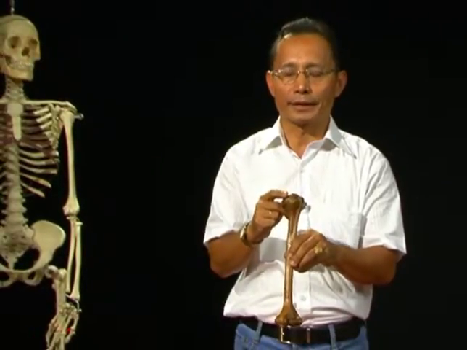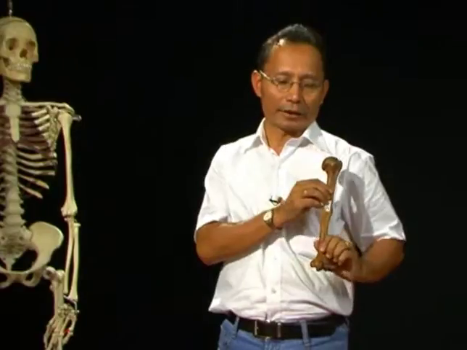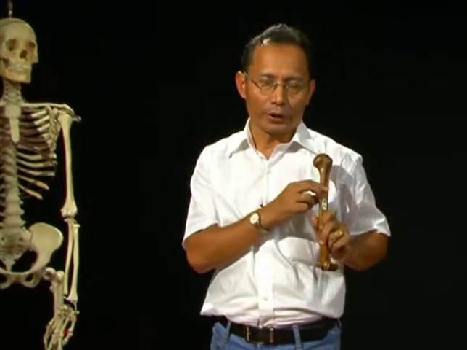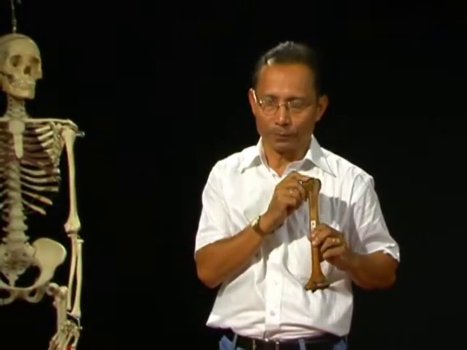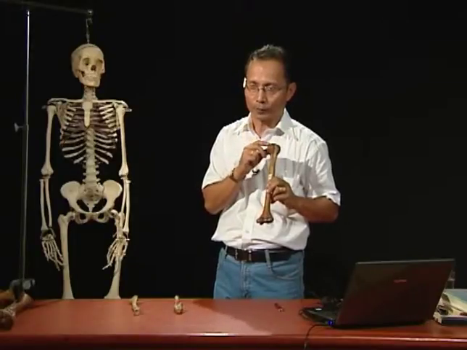The first and foremost point you should remember is that this head should face medially towards the body. When you keep it like this, it is facing towards the body. When you keep it like this, it is facing away from the body. So this should face medially towards the body. This is the first point you should keep in your mind.